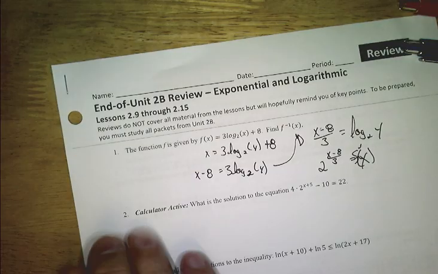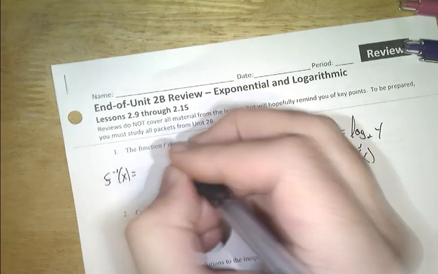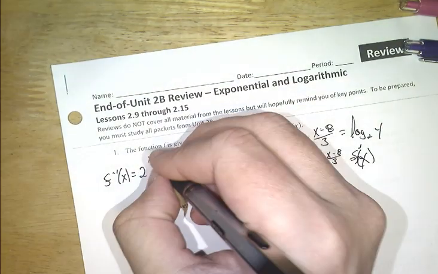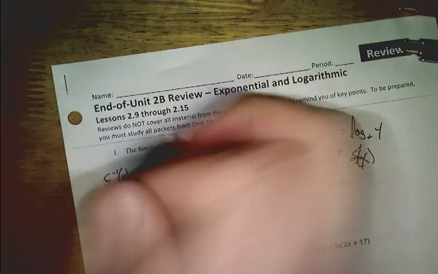So that's kind of sloppy, so I'll just rewrite over here. F inverse of x is equal to 2 to the x minus 8 over 3. There we go.